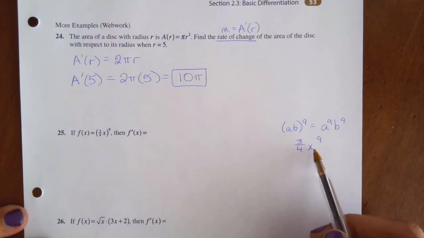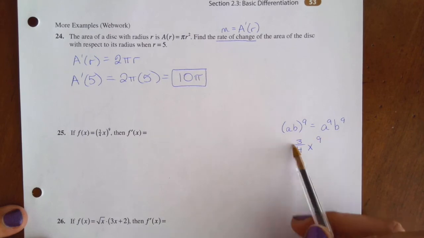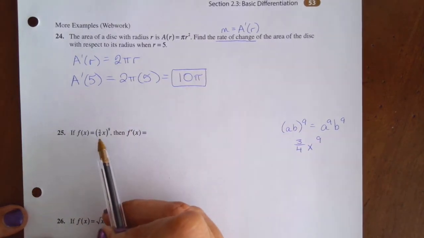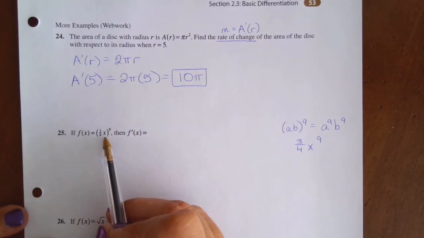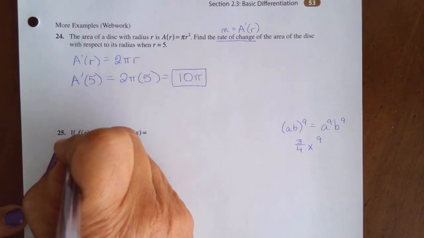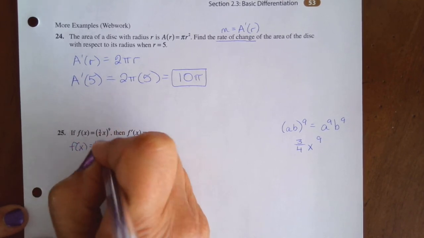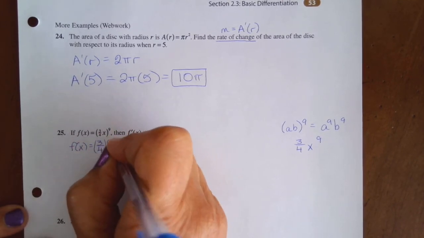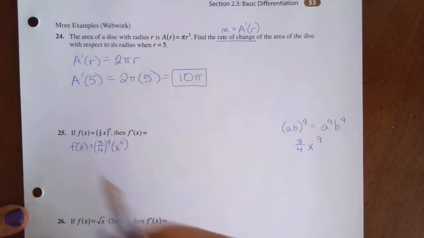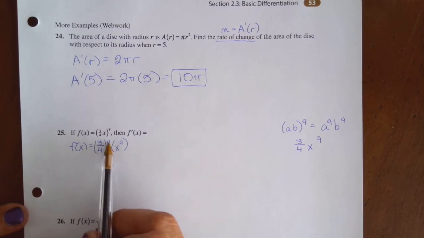If this was the problem, then the only thing being raised to the 9th power is x, and you would do our rule that we have. That's not what this says, okay? This says this. So that means f of x is really 3/4 to the 9th power times x to the 9th power, okay? So you would have to figure this out, or you could leave it as an exponent, but you would have to raise 3 to the 9th power and 4 to the 9th power.